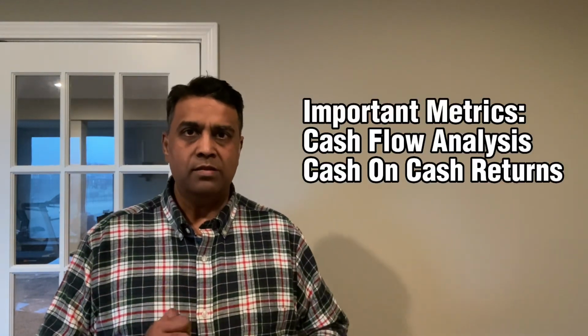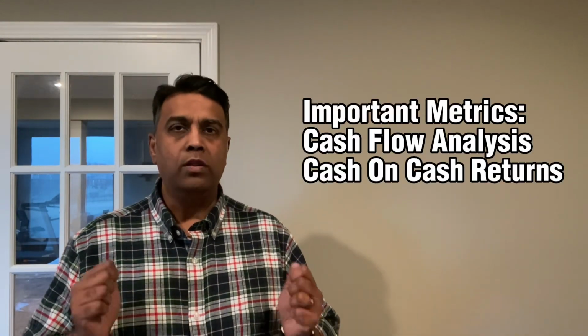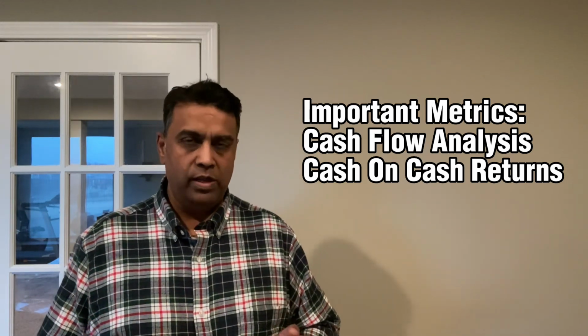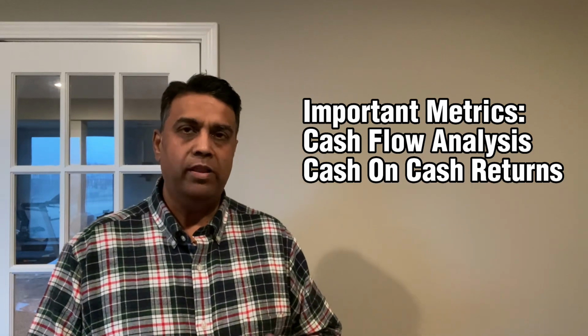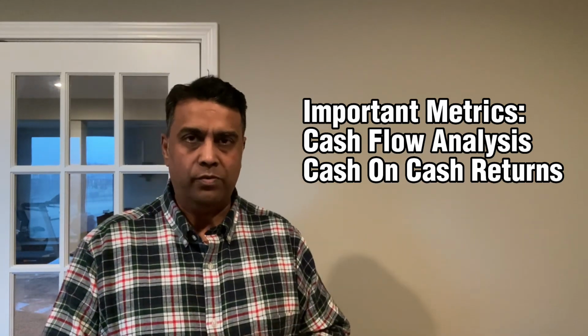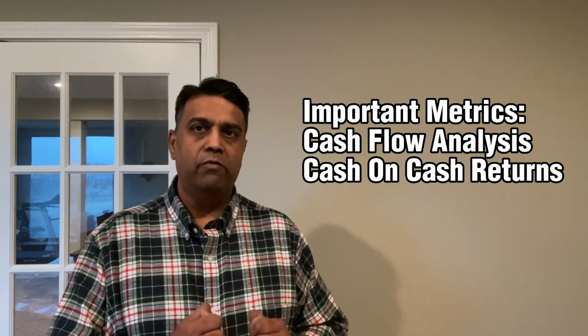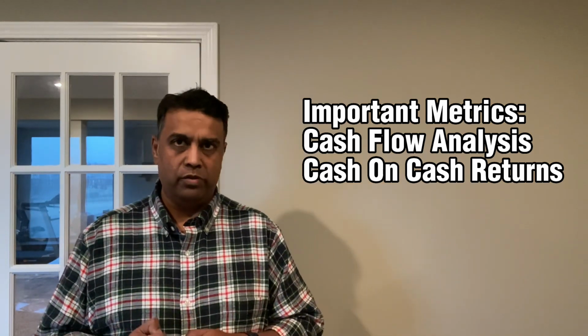So cash flow analysis and cash on cash return. Once you do these two calculations and come up with the numbers which come out of it, this will give you a fairly good idea of which investment is going to give you good returns and which investments are not going to give you good returns.